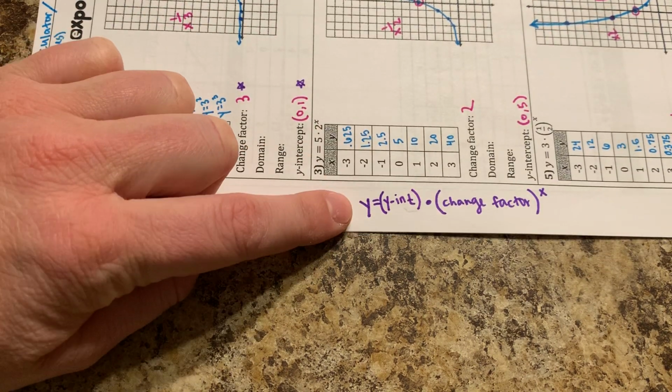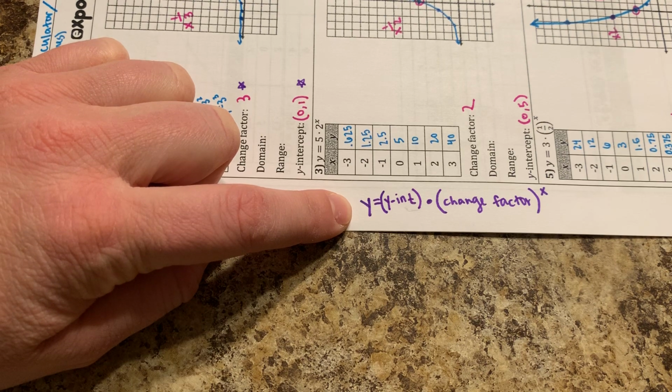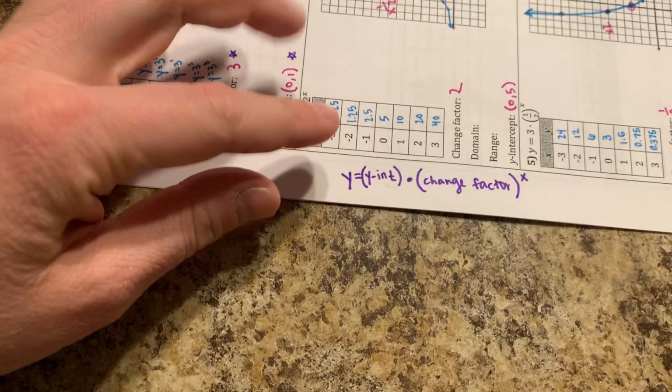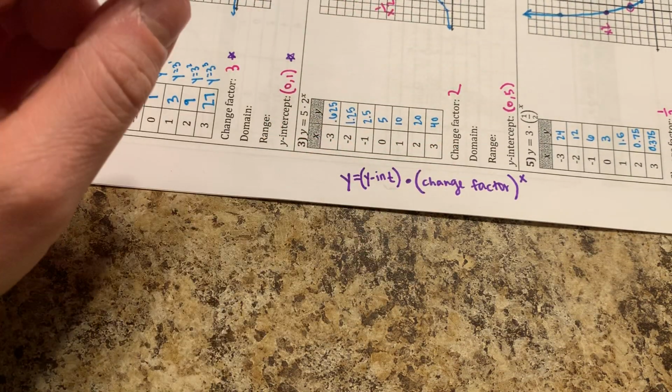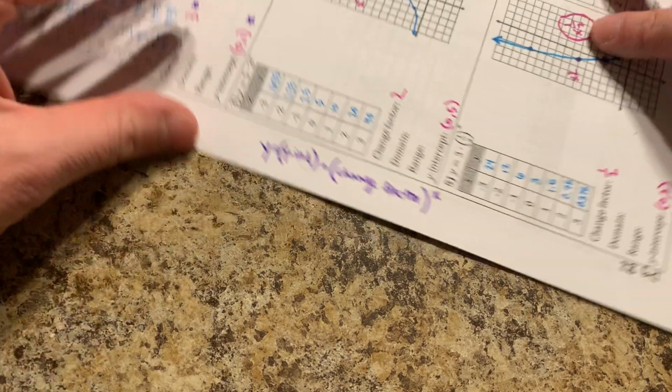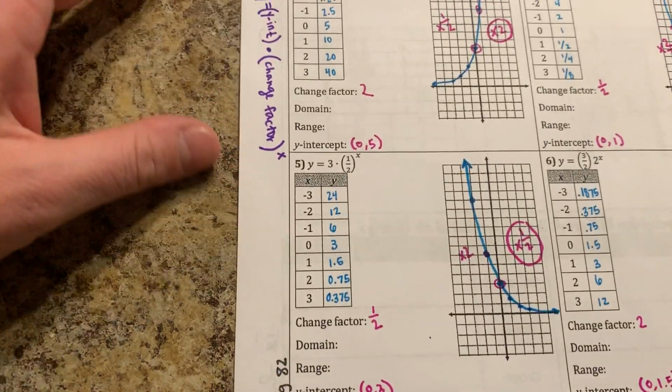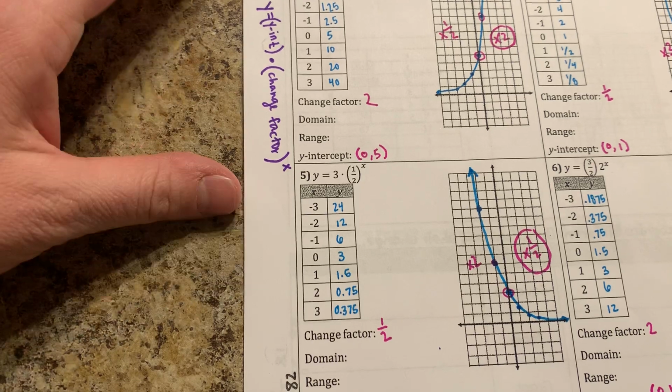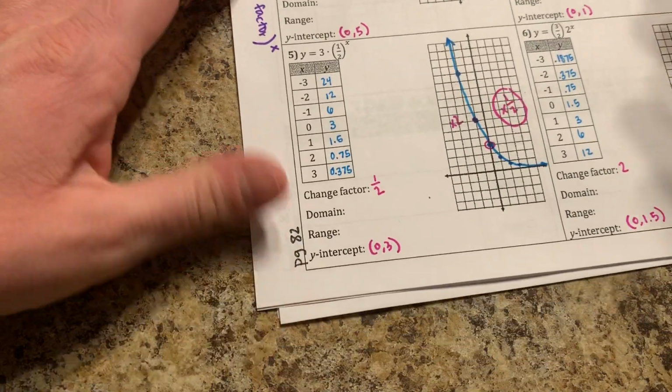So you're always going to follow this format. y equals the y-intercept times the change factor to the power of x. Now, that is going to help us graphing. I hope you all wrote that down. If not, shame on you. If I wrote it down, you should write it down.